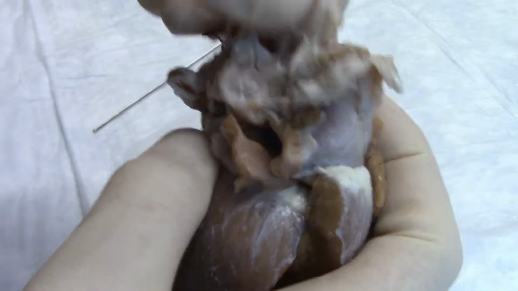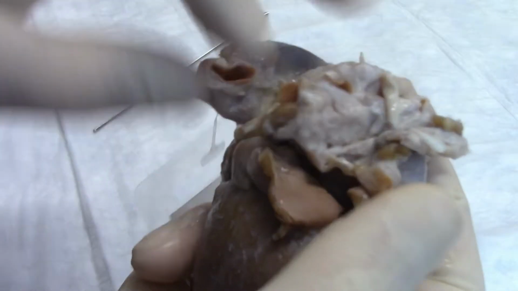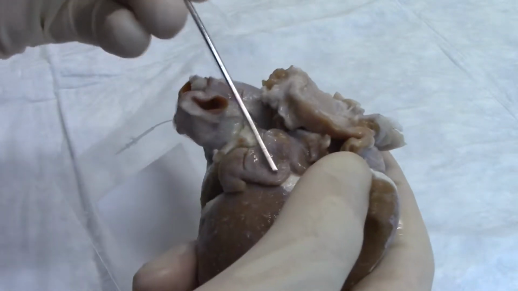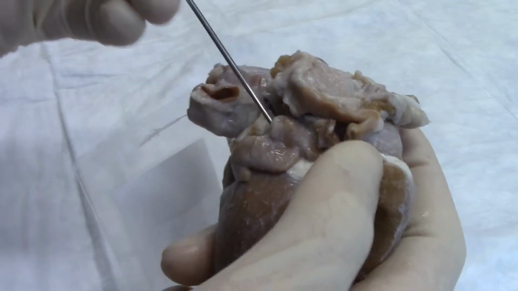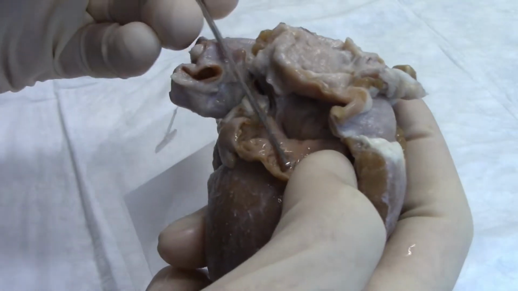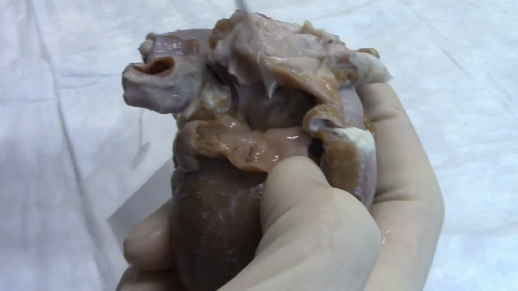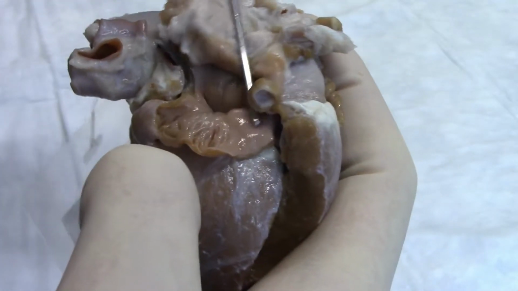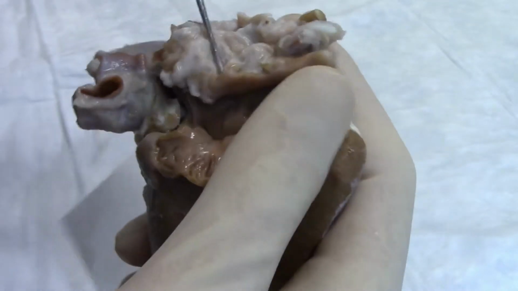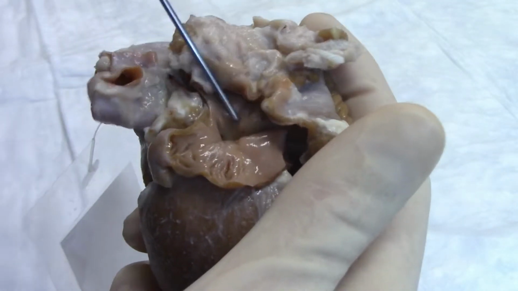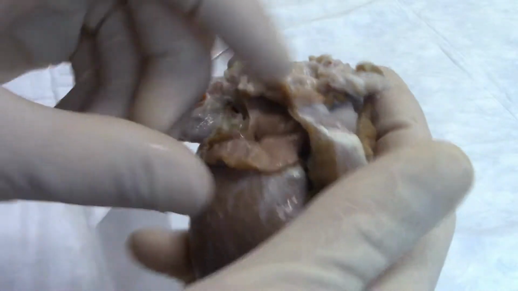In comparison, when we look over at the left side, we see that this atrial appendage is much smaller and finger-like. If we open up this atrial appendage, we see that the pectinate muscle is confined within the atrial appendage, and the vestibule of this left-sided atrium is smooth-walled. This is a morphological left atrial appendage and a morphological left atrium.